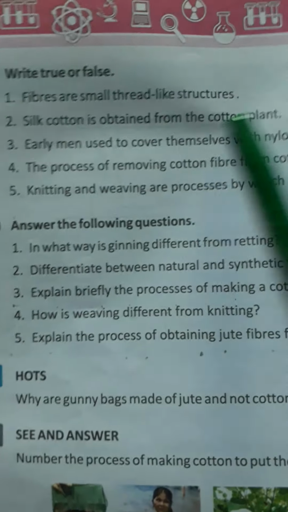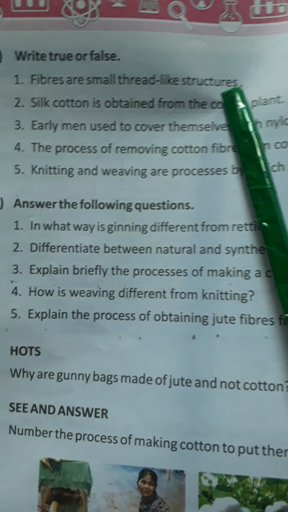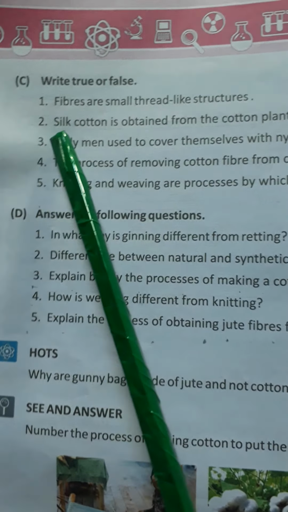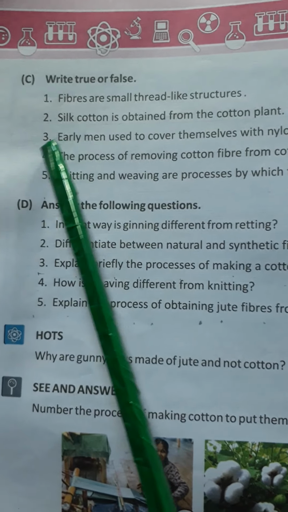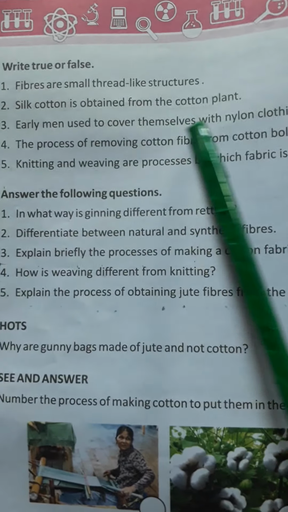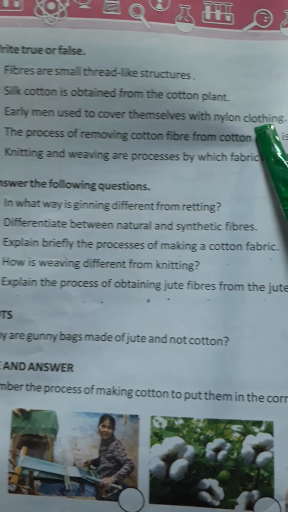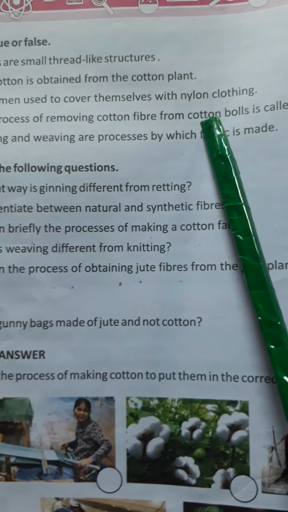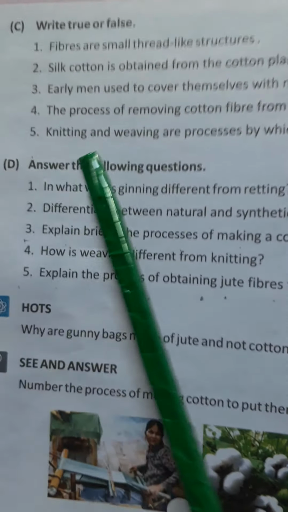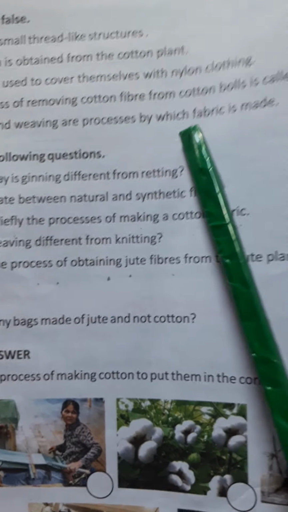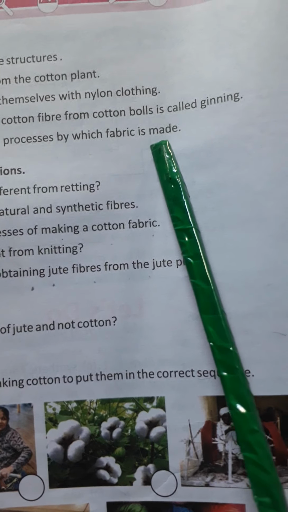Alright, now exercise number C. 1, fibers are small thread-like structures. False. Number 2, silk cotton is obtained from the cotton plant. False. 3, early men used to cover themselves with nylon clothing. False. Number 4, the process of removing cotton fiber from cotton ball is called ginning. True. Number 5, knitting and weaving are processes by which fabric is made. True.